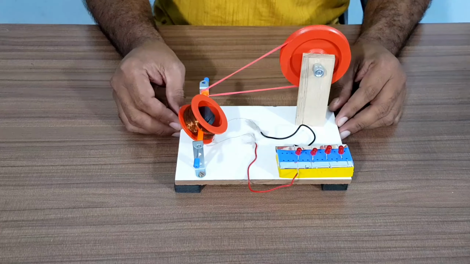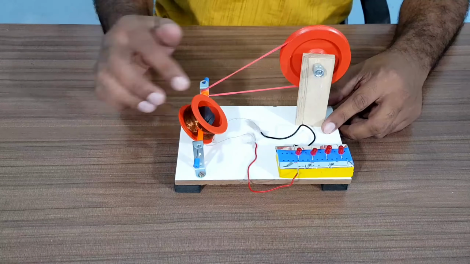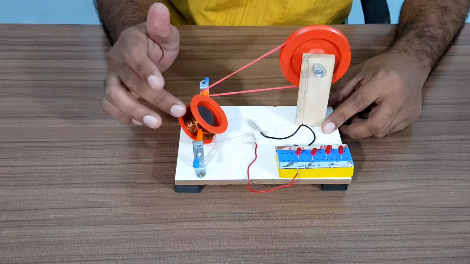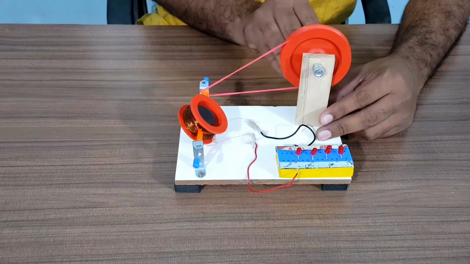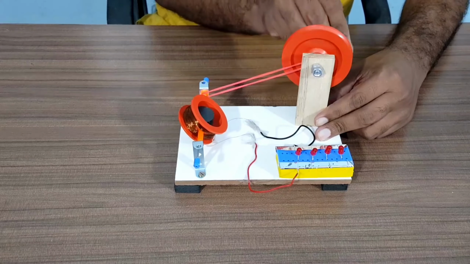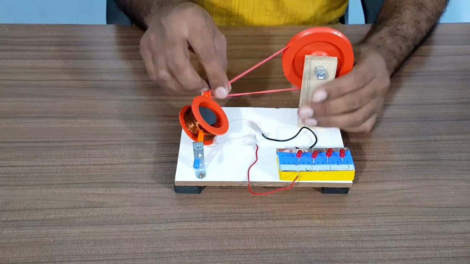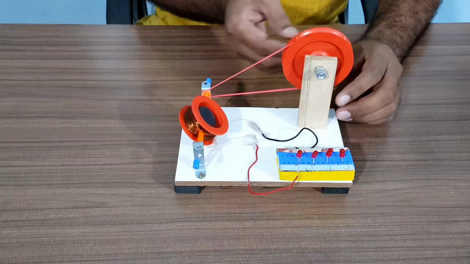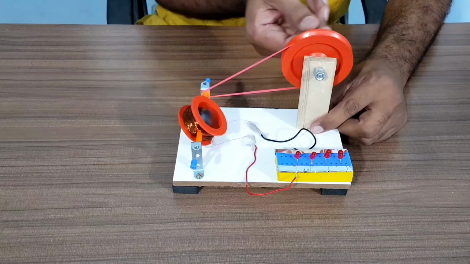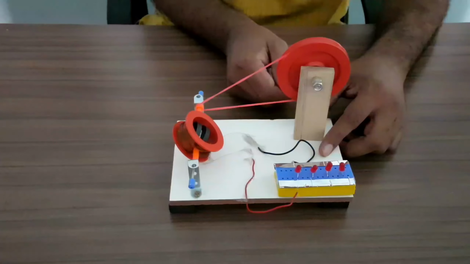Now it's time to see the working of the AC generator. Here the magnet is moving inside the coil. So when I am moving in this side, you can see LEDs are glowing. If the rubber band comes out, you have to put it again on the pulley, on both the pulleys. Now what will happen if I turn it in the opposite direction? Still the LEDs are glowing.